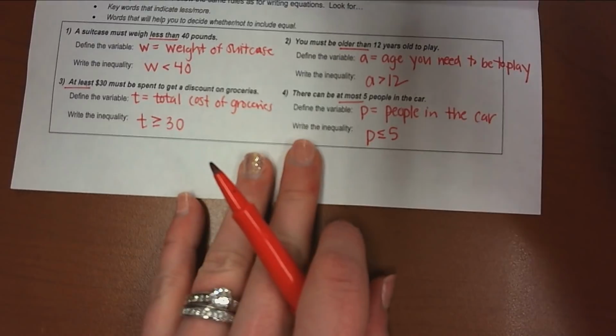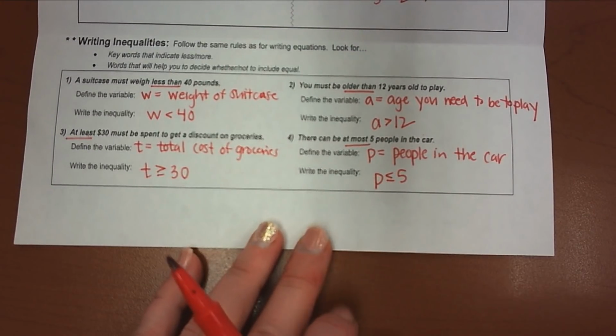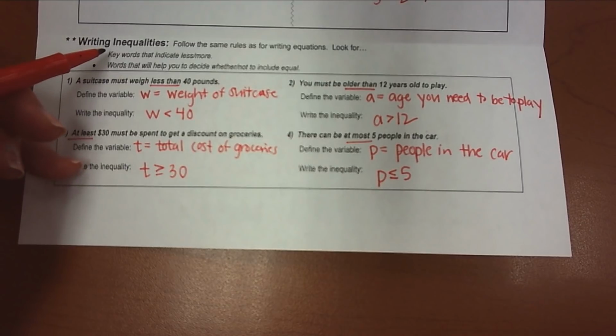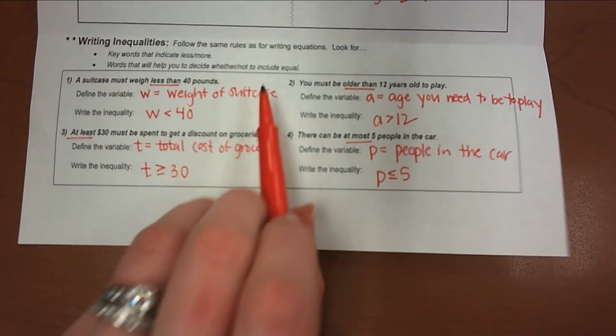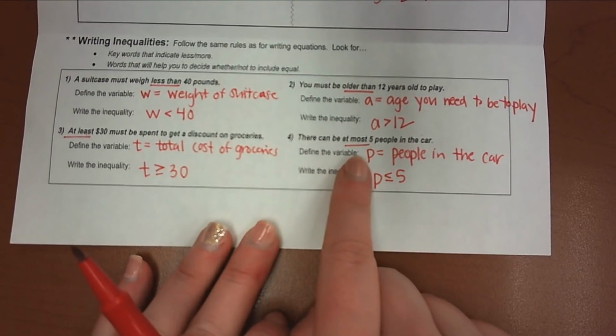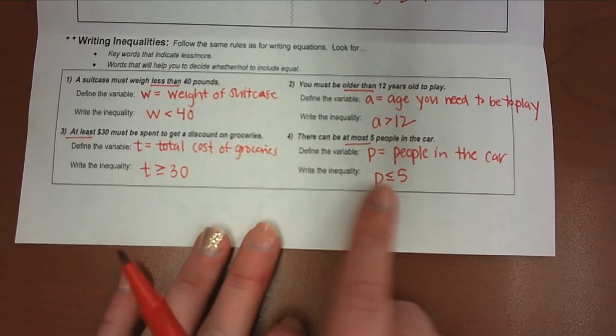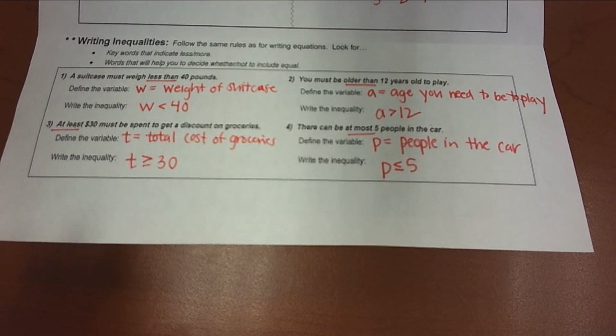And so down here at the bottom, when we're writing inequalities, just remember that we're looking for keywords that indicate less and more, and we're looking for words that will help us decide whether or not to include the equal sign or not. So in the bottom 2, 3, and 4 examples, we did include the equal sign. In the top 2, we did not, based on the keywords.